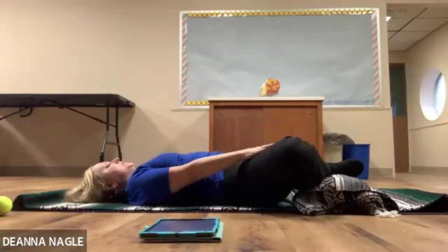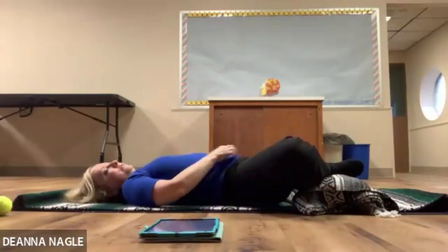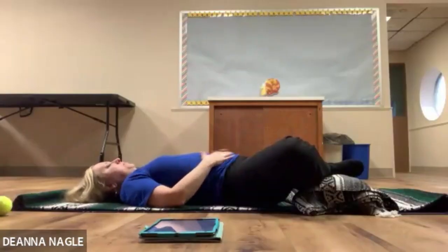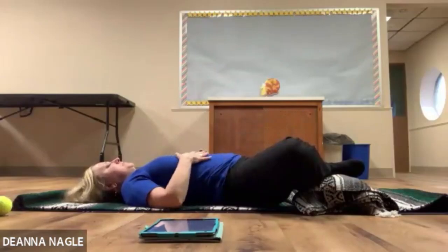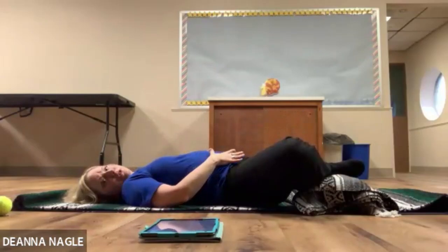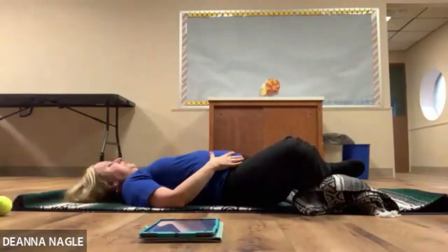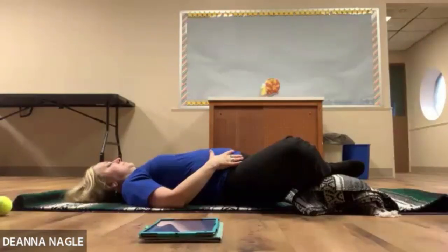So it opens the inner thighs, opens the pelvic floor. And then just take a couple of nice deep breaths there, getting that breath all the way down toward the pelvic floor. So breathe in and imagine you could breathe all the way down into your lower belly, pelvic floor. Exhale the breath all the way out and take a few more rounds.